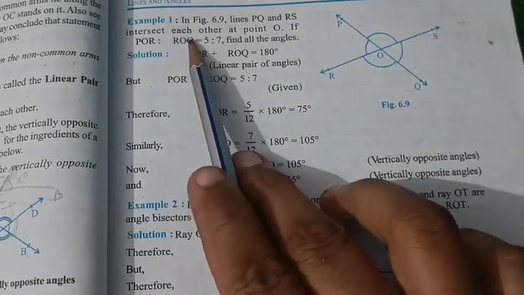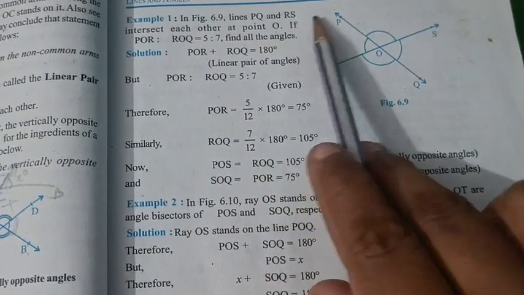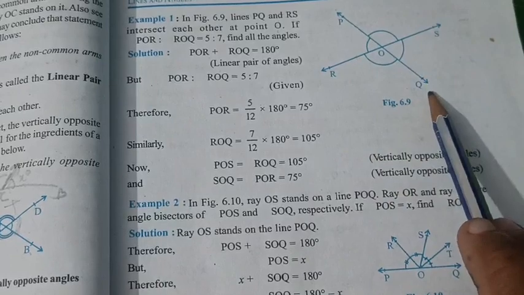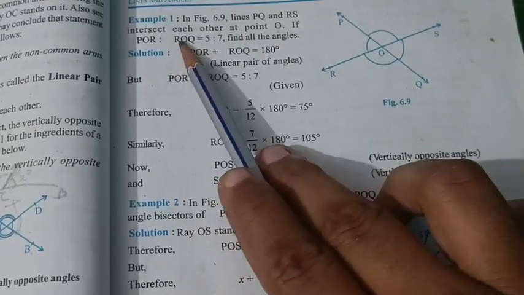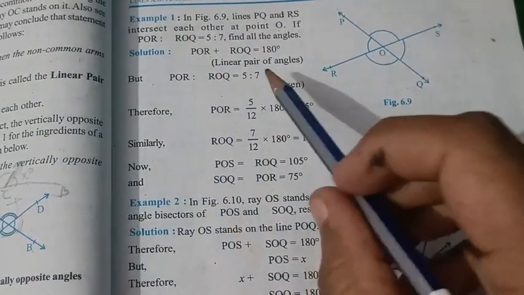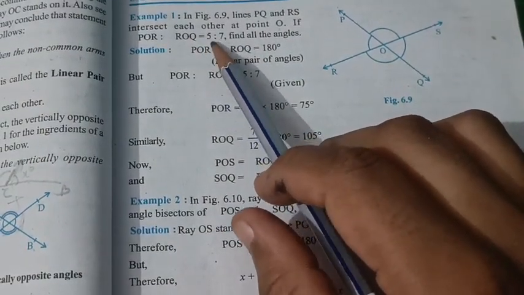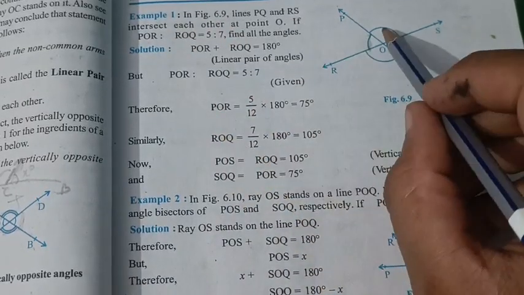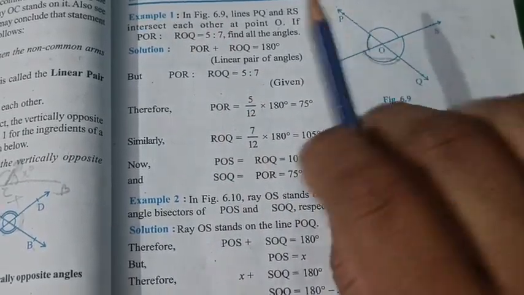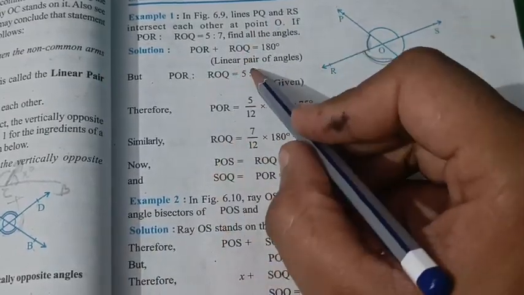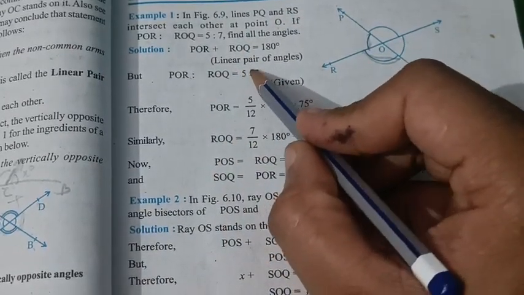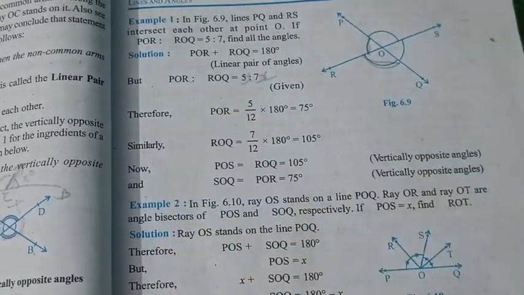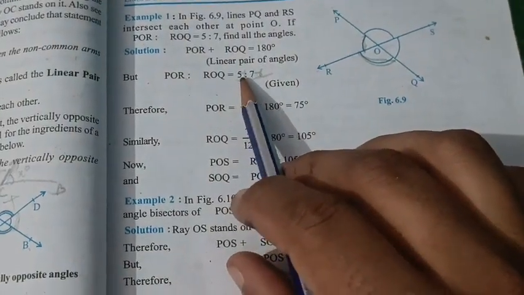So coming to example 1. In the figure, PQ and RS intersect each other at a point O. If POR to ROQ is in the ratio 5:7, then angle POR is this angle, and ROQ is this angle. Okay, what we have to do is, let's suppose 5 and 7 are each multiplied with x. This is the second method I am telling about.